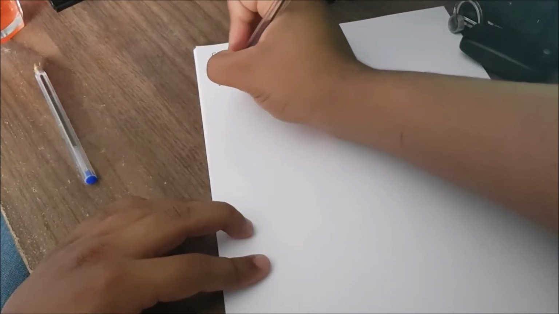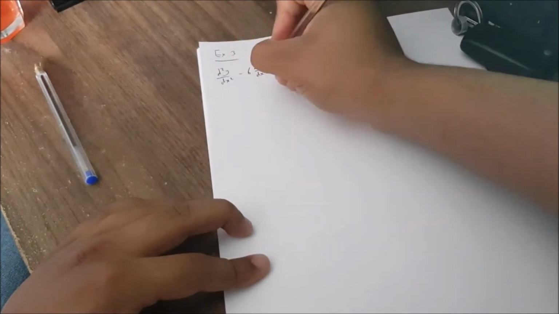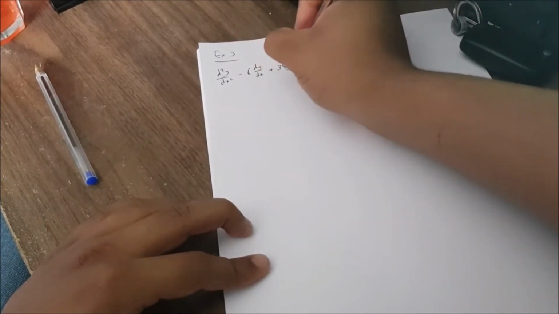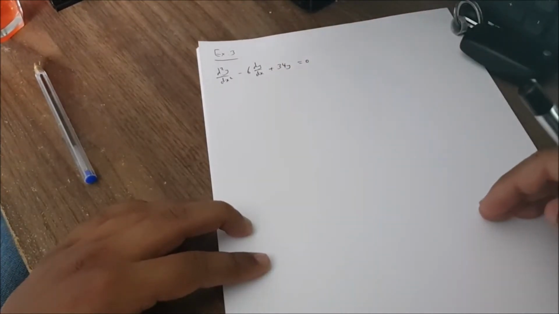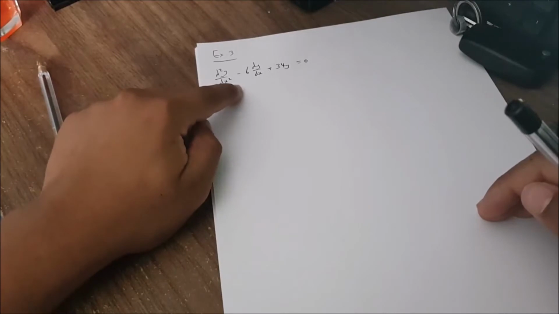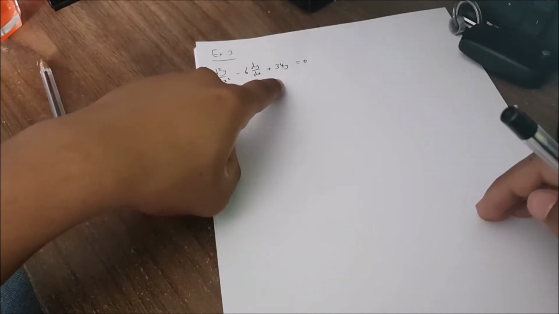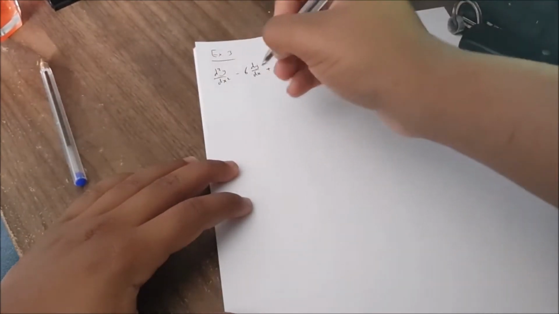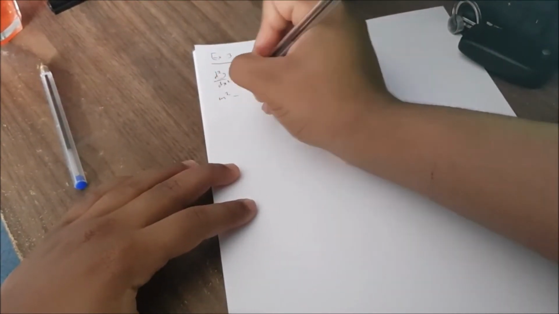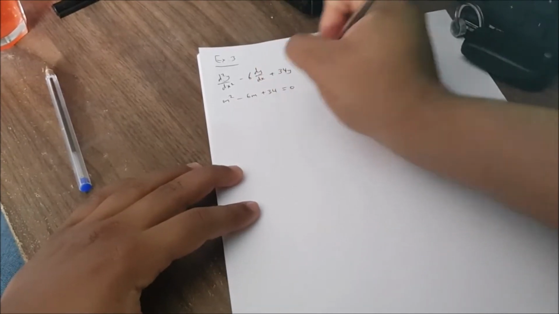Now we're going to go on to the third example. d2y by dx squared minus 6 dy by dx plus 34y equals 0. We're going to solve it as normal. We're going to set d2y by dx squared as m squared, dy by dx as m, and 34y as a constant. So we're going to say that m squared minus 6m plus 34 equals 0.